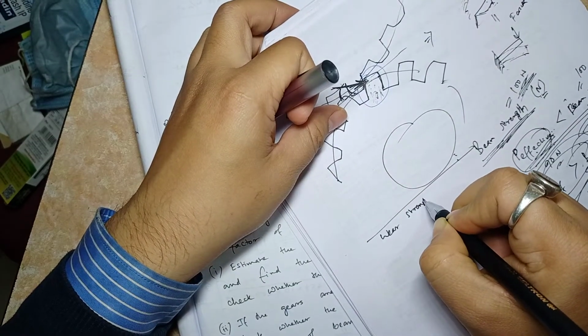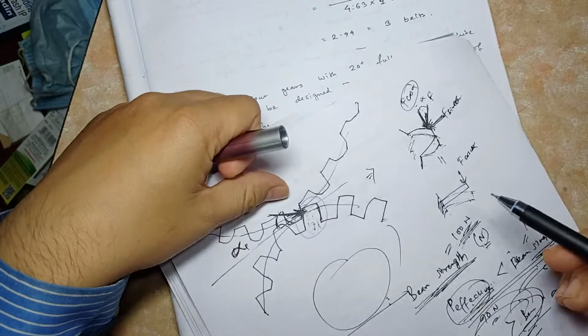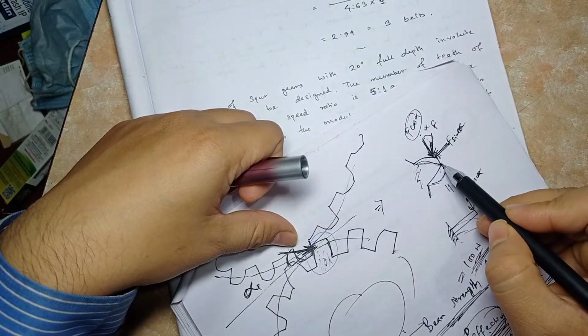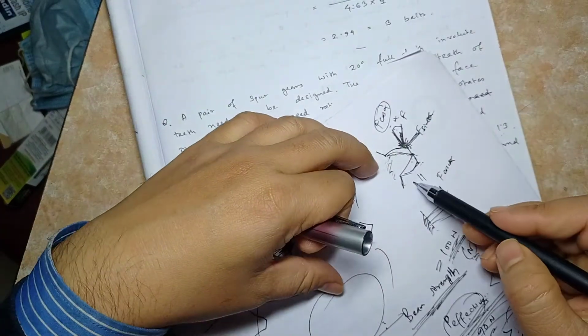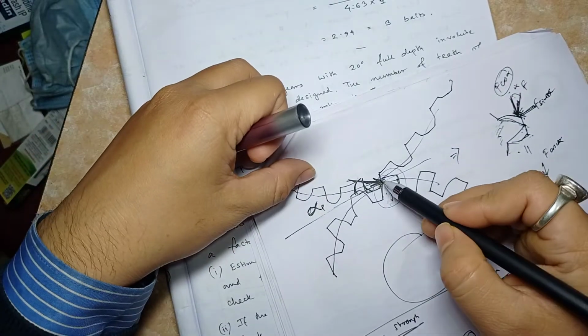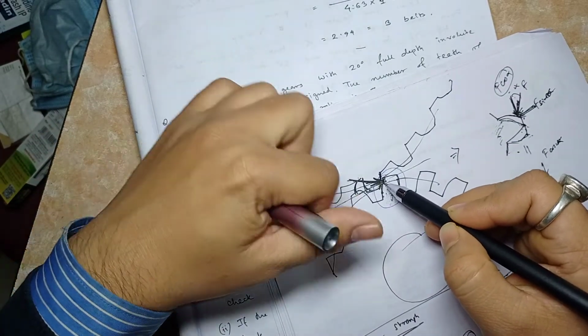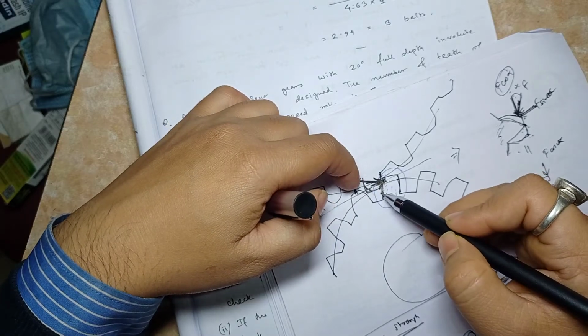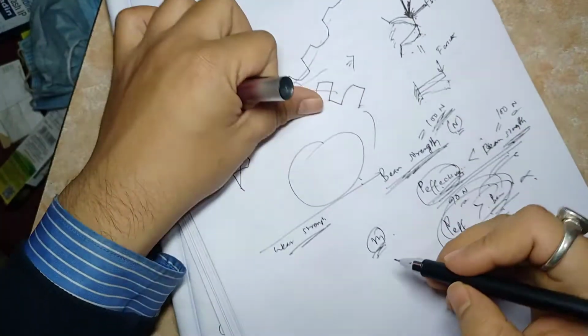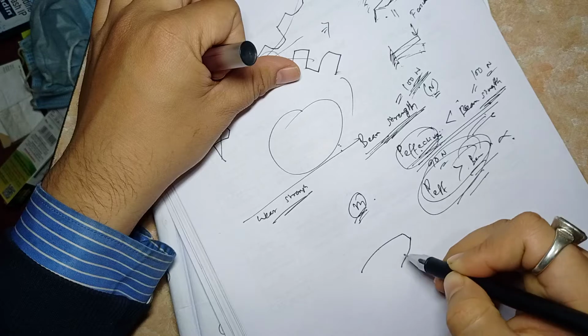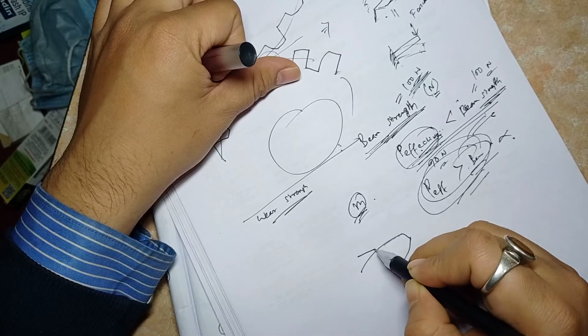Now suppose this gear tooth can withstand this kind of beam failure, but what happens is this gear tooth slides onto this one, and wear takes place due to, let's say, unevenness of the surface of this gear tooth. And there's another gear tooth.